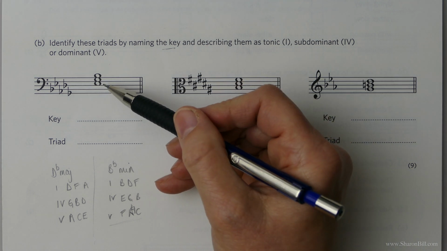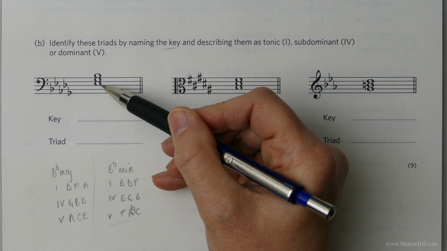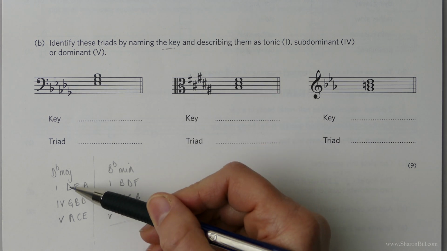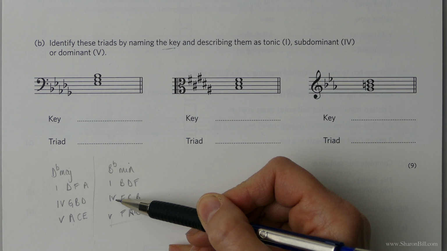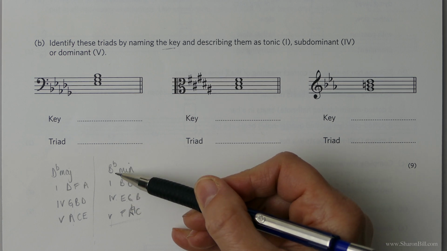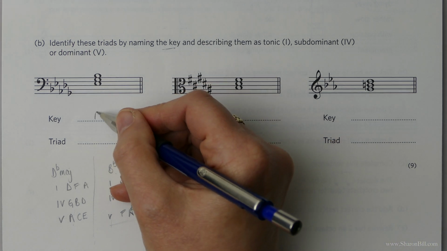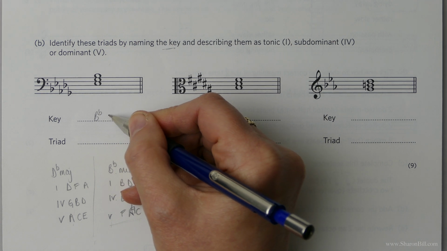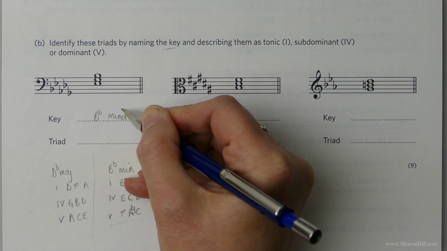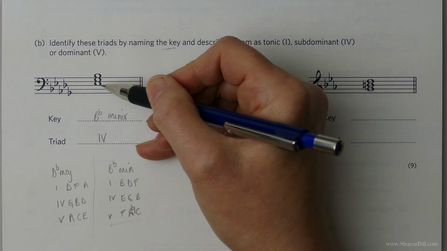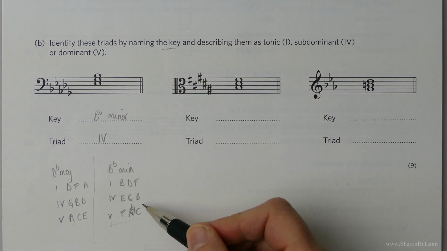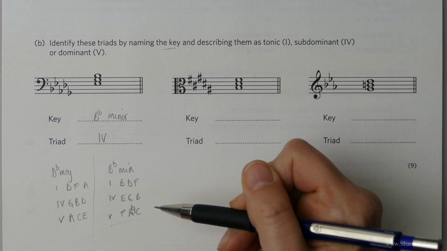However, here we have an E flat as our tonic, and so it can't be anything to do with D flat major. It has to be chord 4 in B flat minor. Chord 4, it has to be that one, none of the others will fit. E flat, G flat, B flat.